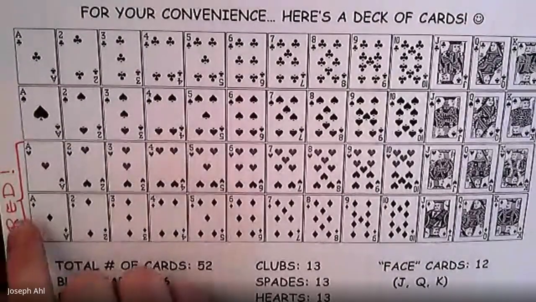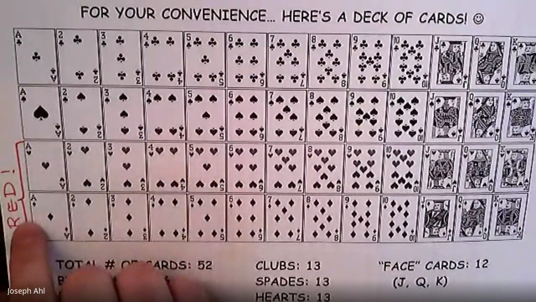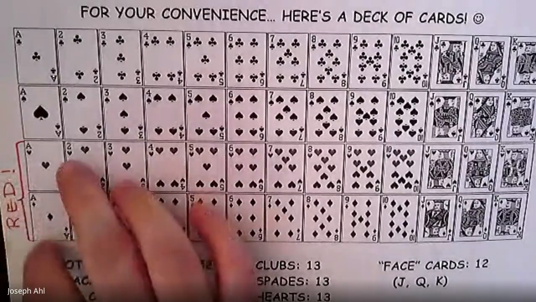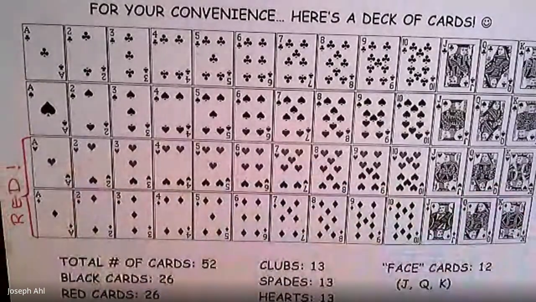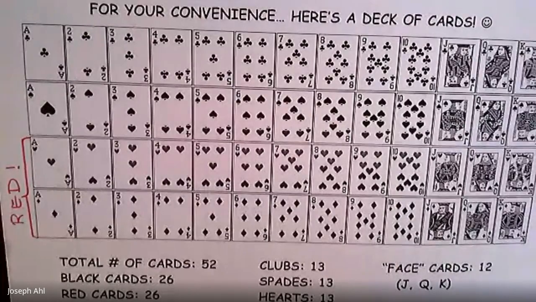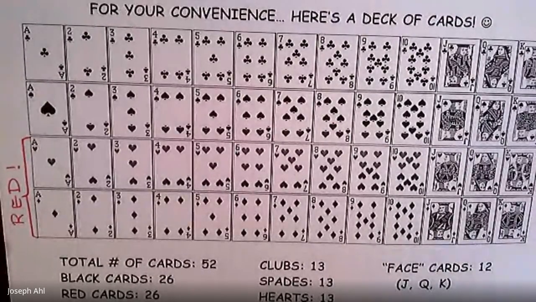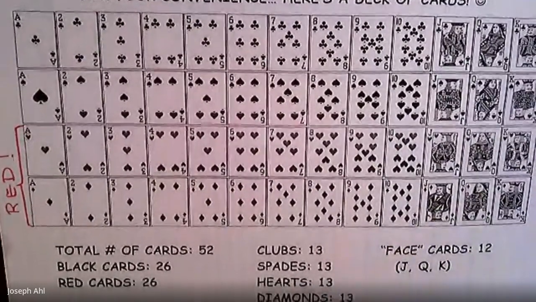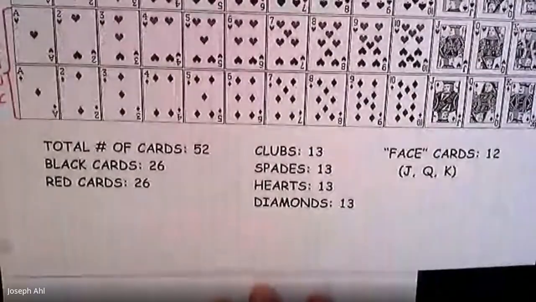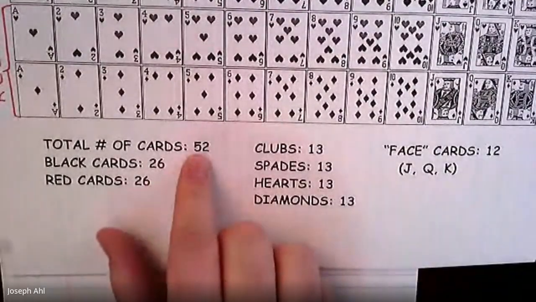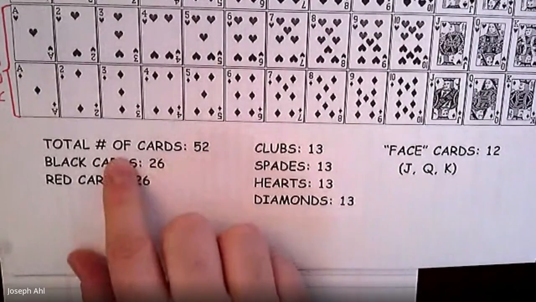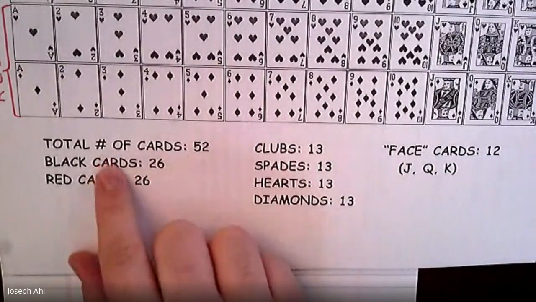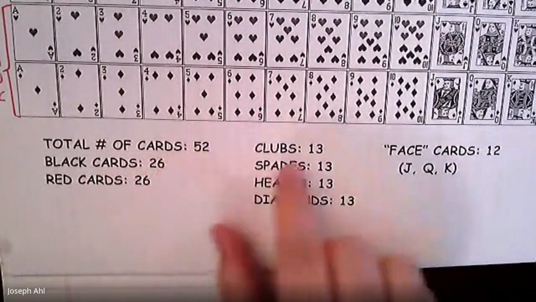I made a note down here that since I have a black and white version, these two rows would be red. If you have limited experience with playing cards, not a big deal, but there are questions we'll see very often in our probability unit that have to do with decks of cards. At the bottom of this information sheet, I have the total number of cards in a deck, because that will be important when we calculate some probabilities, and how many are black and how many are red. It's half black and half red, which would be 26 each.